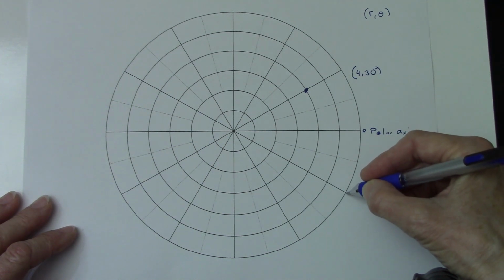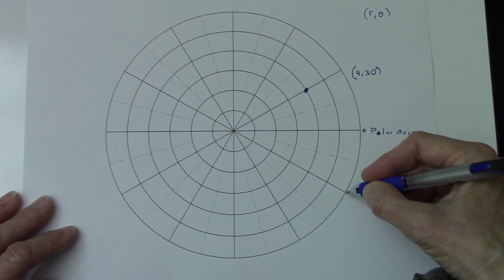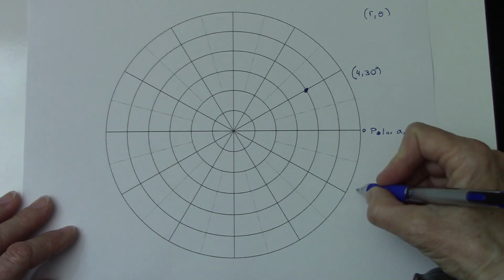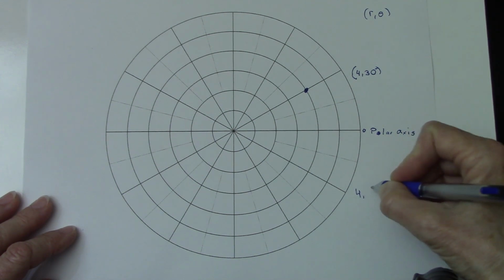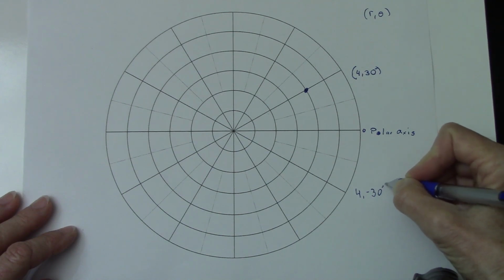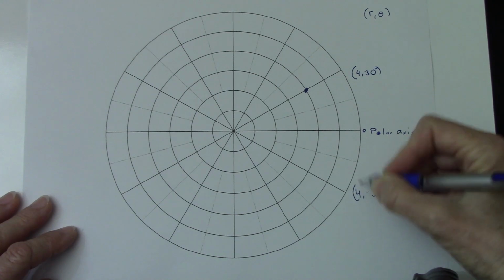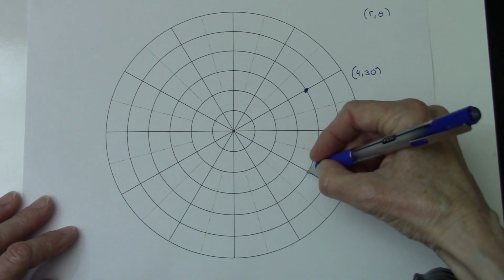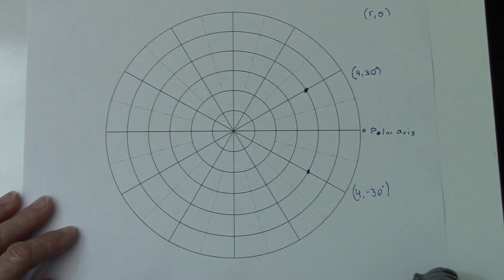So here, this is 30 degrees. The point for negative 30 degrees, counting out 1, 2, 3, 4, would be right here. It's the point for negative 30.